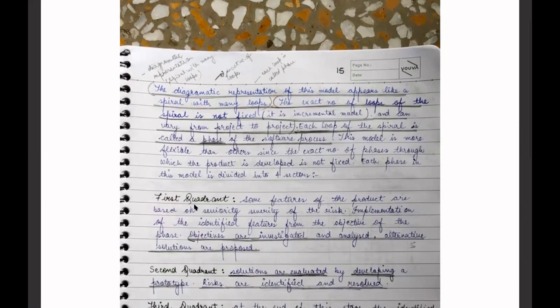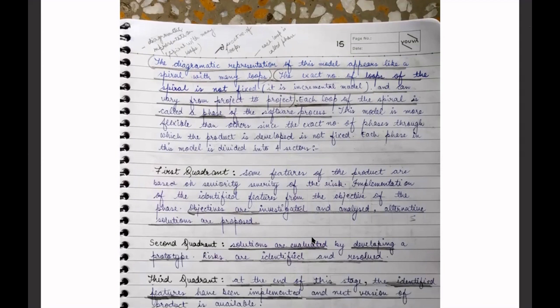First quadrant: some features of the product are based on reversibility, surety of the risk, and implementation of the identified features from the objective of the phase.